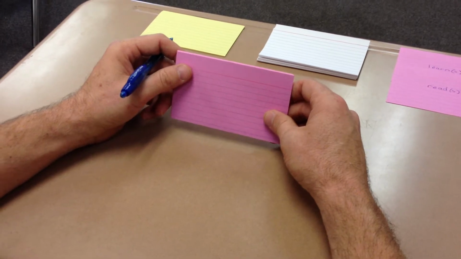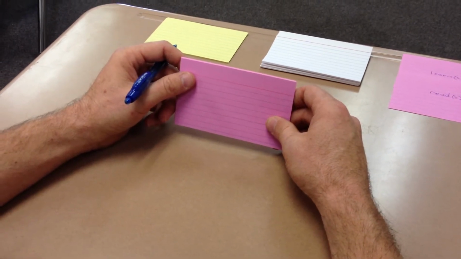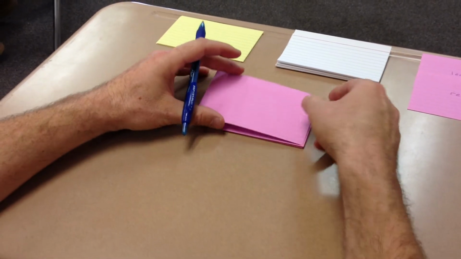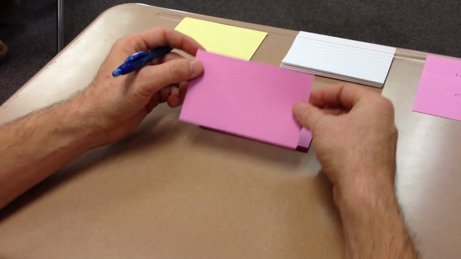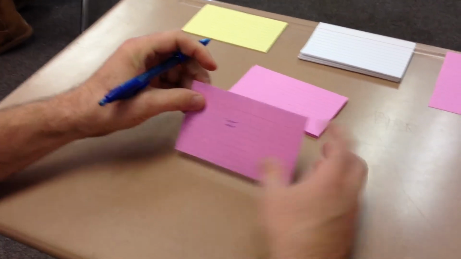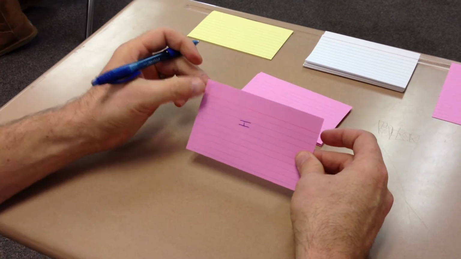Hola clase. Today we are going to create flashcards to study ER verbs in the present tense. Take a set of flashcards and we're going to create the pronouns first. The first pronoun we're going to use is I. Just write that same size on the flashcard right in the center.